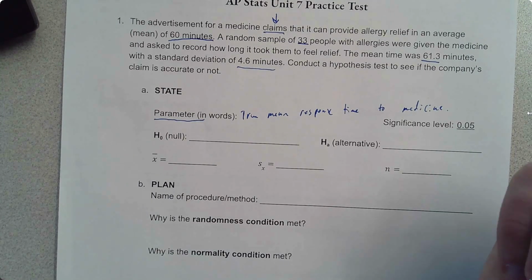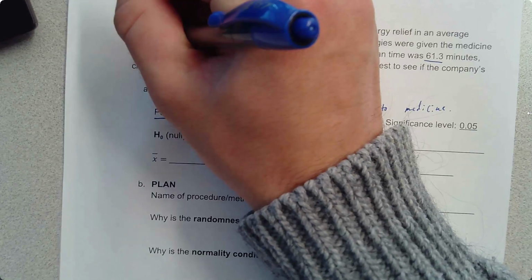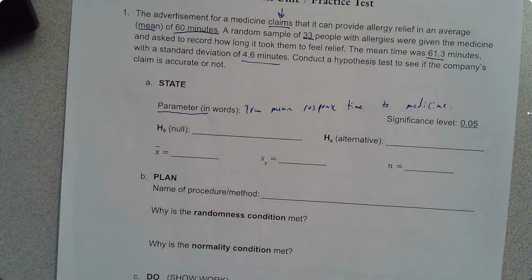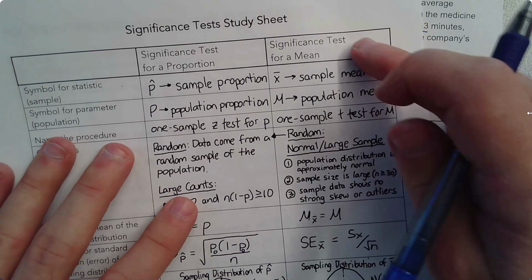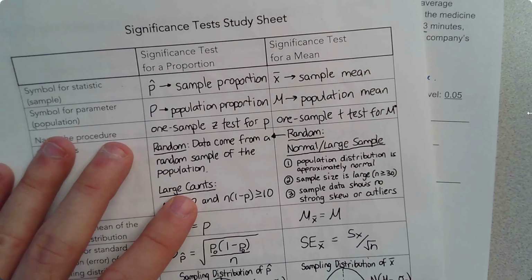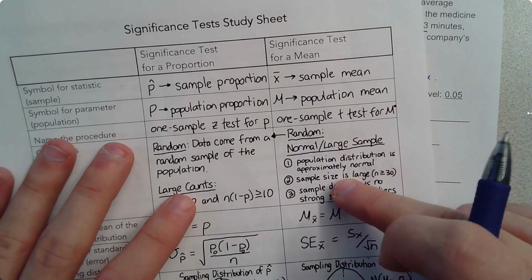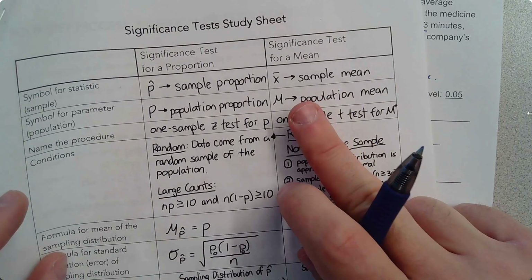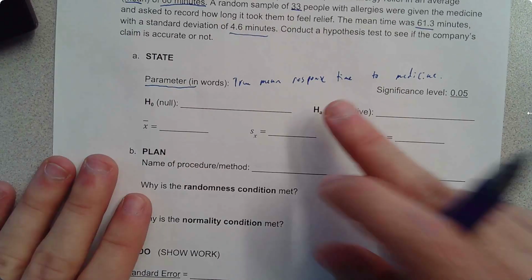Well, it's very clear here. Look at this word mean, it's a mean. So when you know it's a mean, you're going to go to that right side of your sheet, this side right here, and basically follow all of this. So these are the symbols that you use, and this is the process you're going to use. So mu is our population mean. That's what goes into our hypotheses.